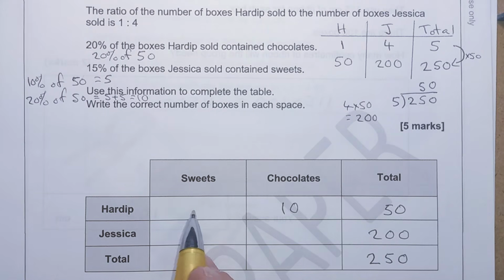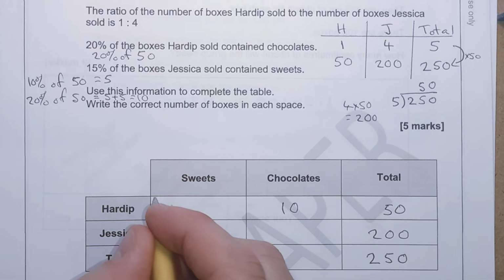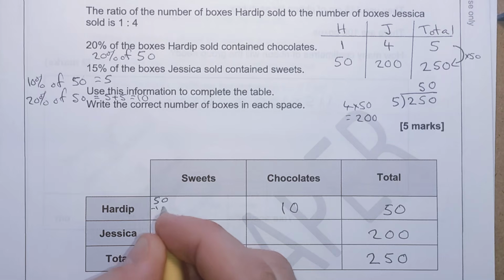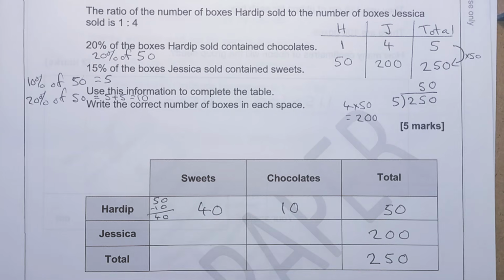The boxes of sweets is going to be the difference because we need something to make this up to 50. So it's going to be 50 minus 10. 0 minus 0 is 0. 5 minus 1 is 4. So we got 40 sweets for Hardip.